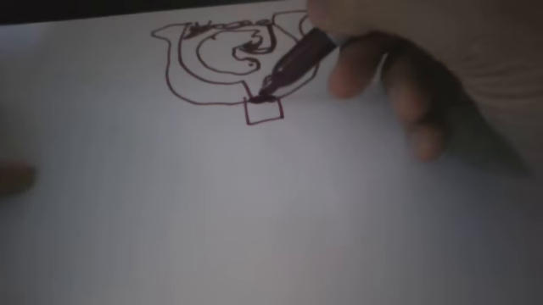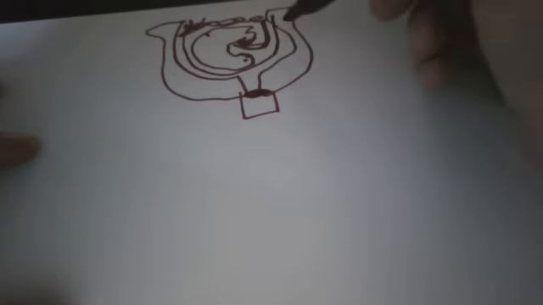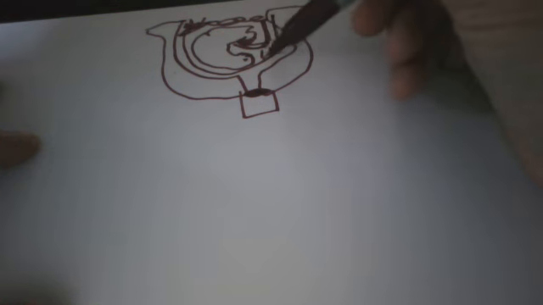The umbilical cord is here. The cervix, the trapdoor, is here, which opens during birth. This is the uterus, the womb. I should also draw this line here. The amniotic fluid and sac is here, and the umbilical cord is here, as I mentioned. And that's it.